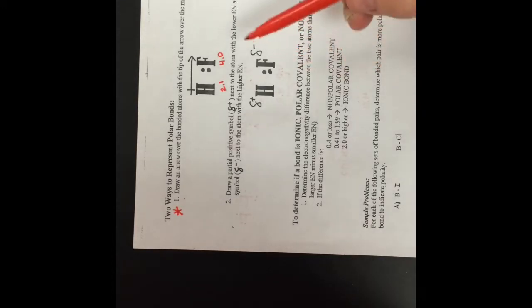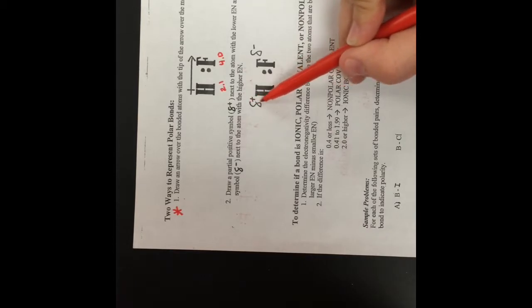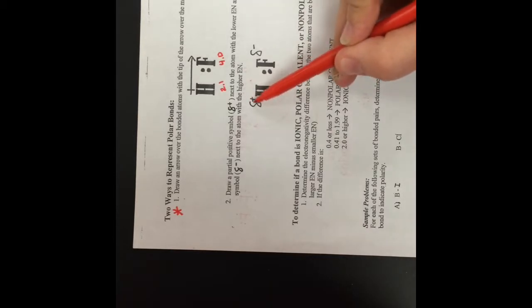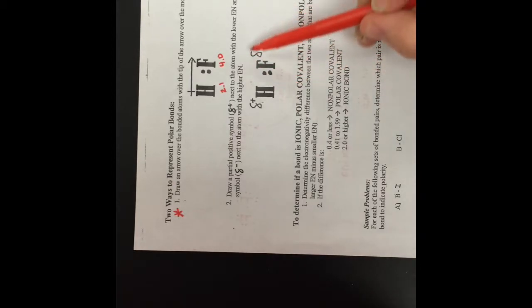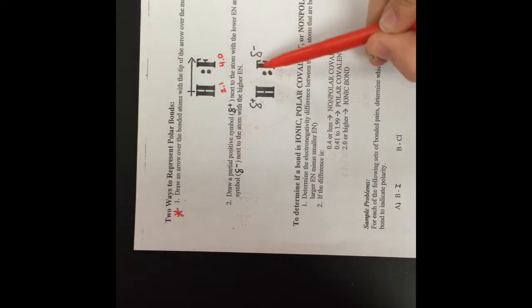That's one way to do it. The other way is to use these partials. It kind of looks like a figure 8 that hasn't been completed, okay? Use a partial positive and partial negative because you're saying that the electrons are hogged over here on this side by fluorine, which means there's a little bit more negative charge going on over here than here. Not enough to call it a full positive and negative, but partial. And again, that's what that little symbol is, a partial.